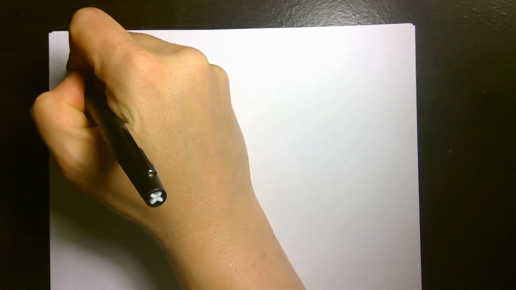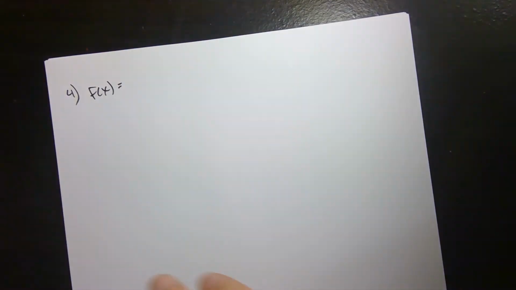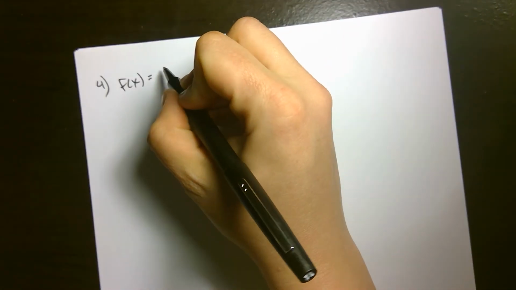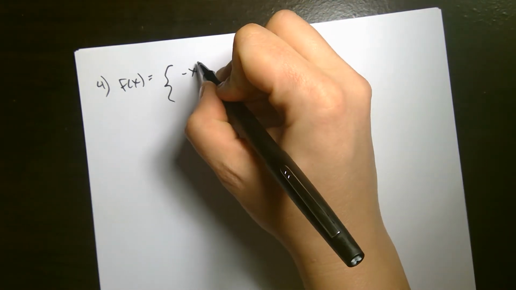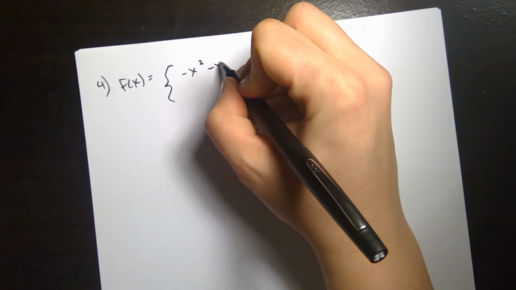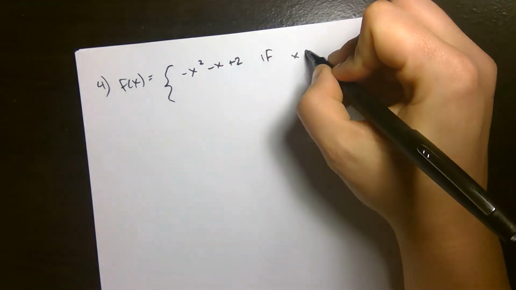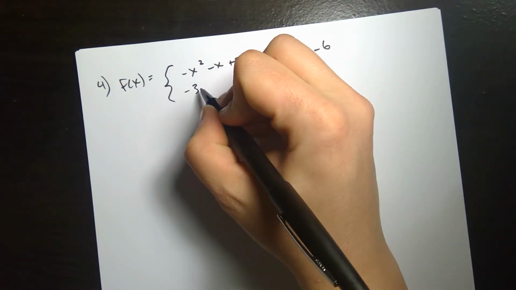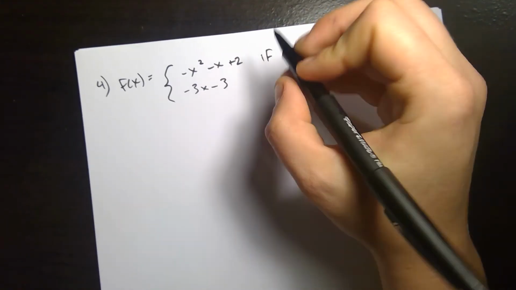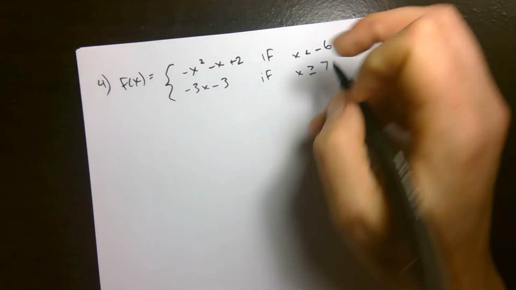All right, now, number 4. This is still a piecewise function, but we are going to be evaluating it differently without a graph. Okay, so watch. We are going to have, again, 2 different functions. The first one is negative x squared minus x plus 2. And we're going to use that one if x is less than negative 6. And the second function that we're given is negative 3x minus 3. And we are going to use this one if x is greater than or equal to 7.